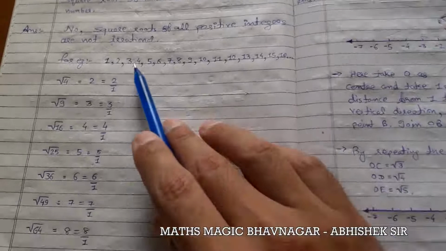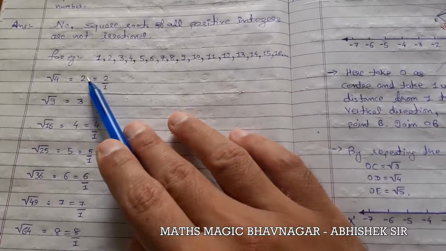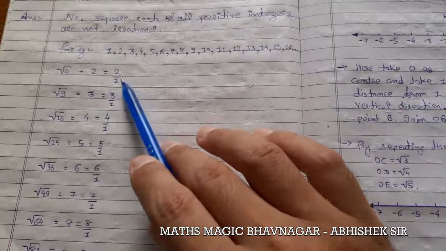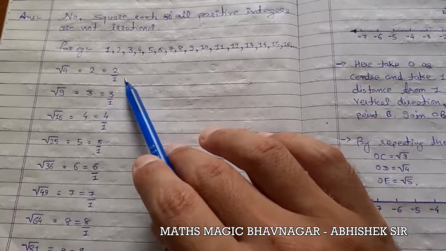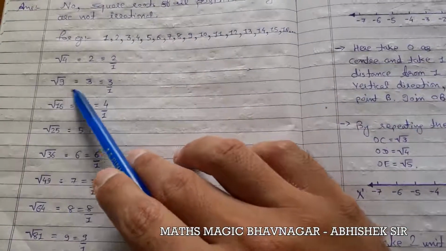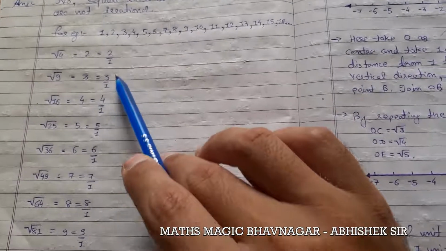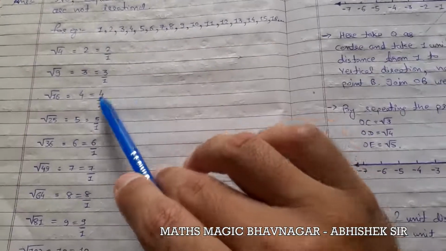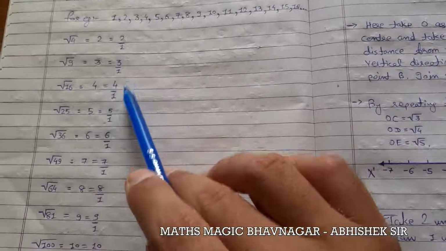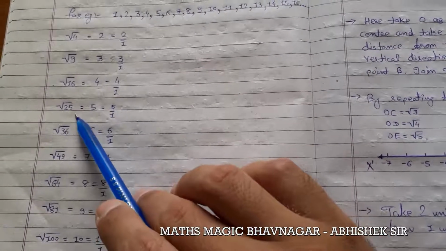No, it is not, because if you take the root of 4, the answer is 2. You can write 2 as 2 by 1. This is the form of p by q, where q is not equal to 0. That is the condition of a rational number. If you take root 9, it is equal to 3. You can write 3 as 3 by 1. This is also the form of p by q, where q is not equal to 0. If you take root 16, it is equal to 4. You can write 4 upon 1. 1 is always present. For 25 it is 5.